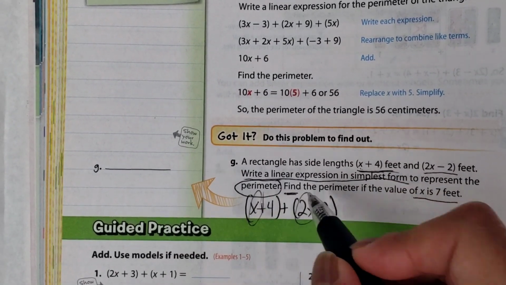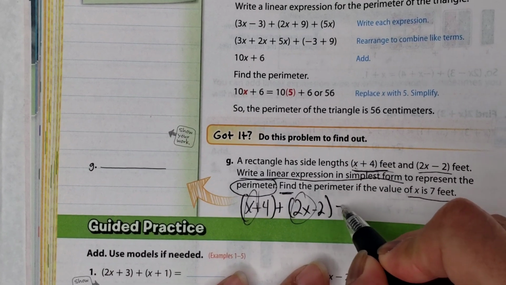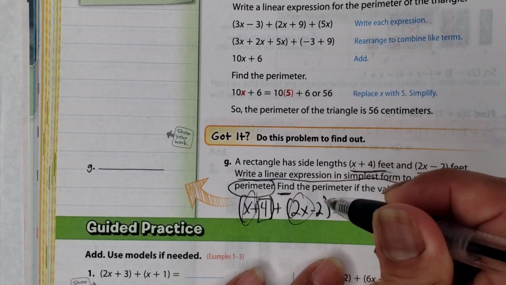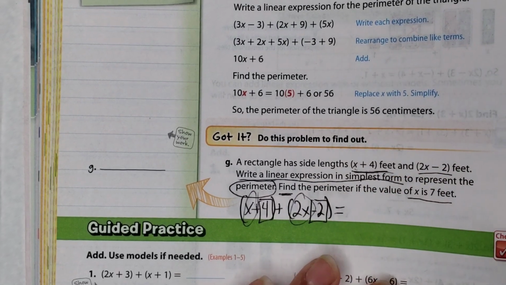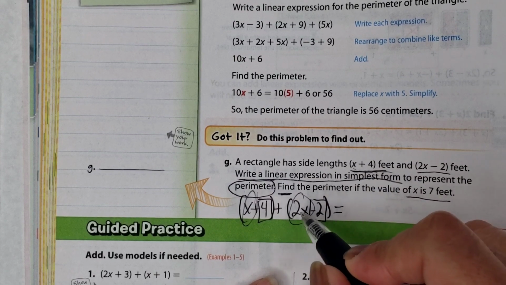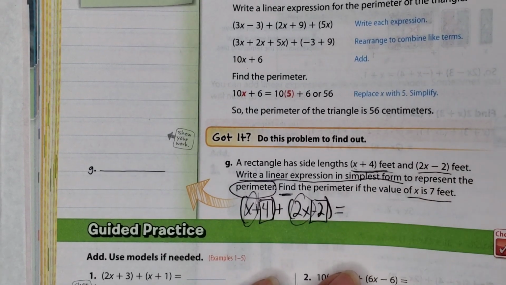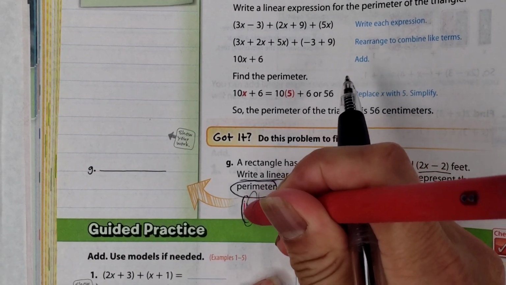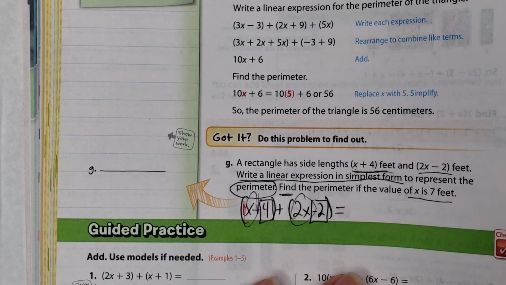x and 2x are the like terms that we're going to add together, and the constant like terms 4 and negative 2. So we will have 2x plus x. Remember, there's that invisible one there. You don't have to write it if you can remember.